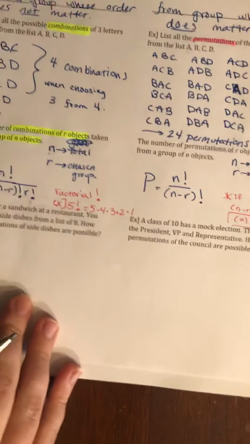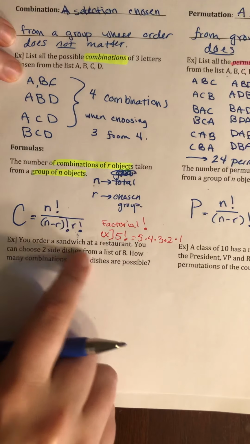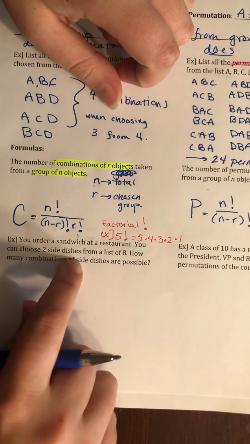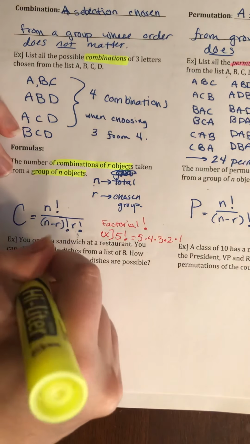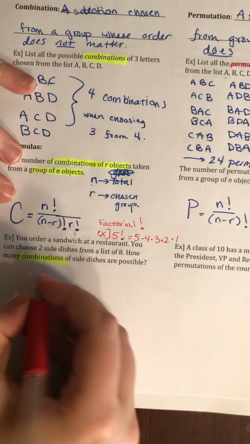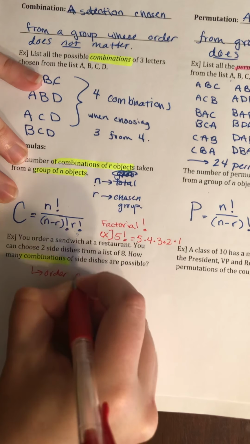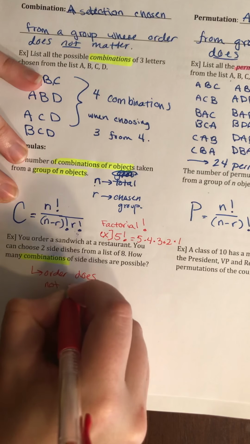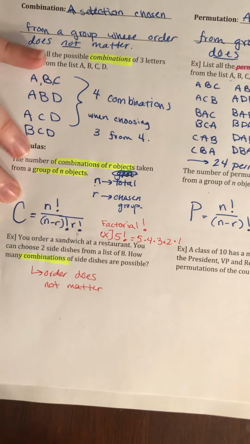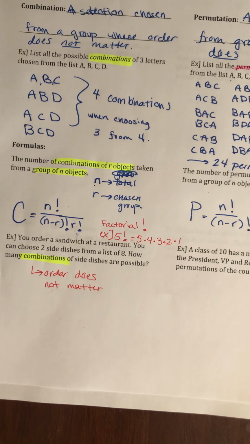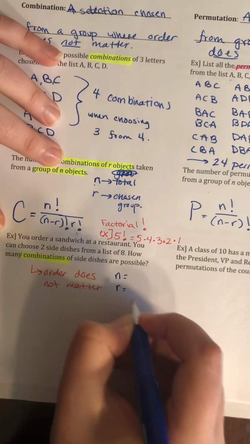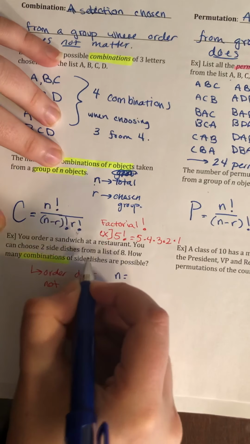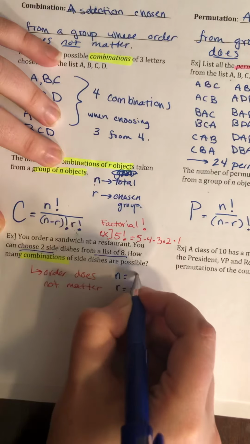So let's do a couple of examples. You order a sandwich at a restaurant. You can choose 2 side dishes from a list of 8. How many combinations are possible? Now it's combinations because order does not matter. Does it matter if you get the coleslaw and the fries or the fries and the coleslaw? No. So I'm choosing 2 sides from a possible list of 8.